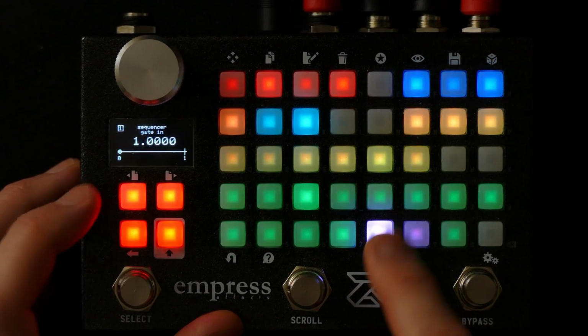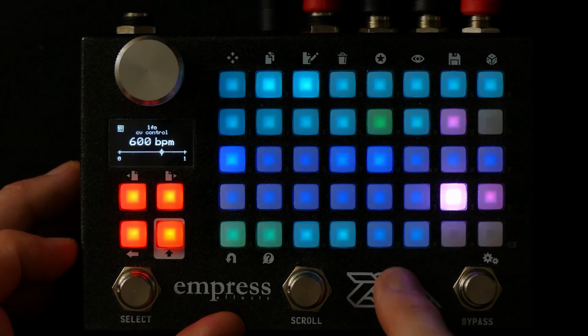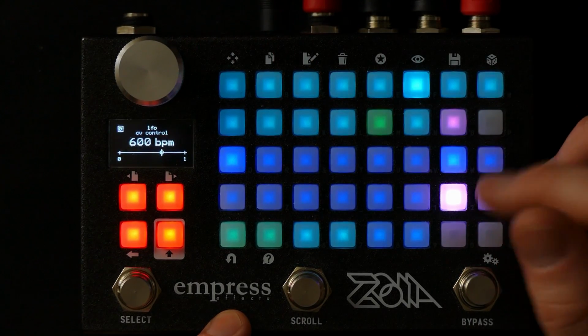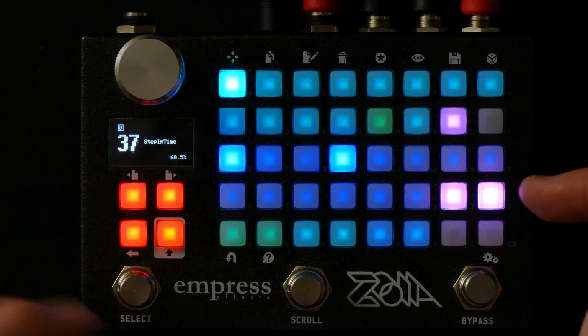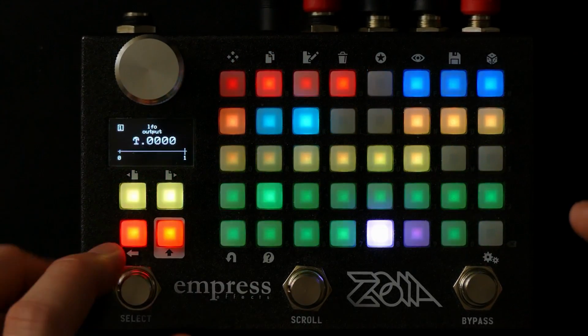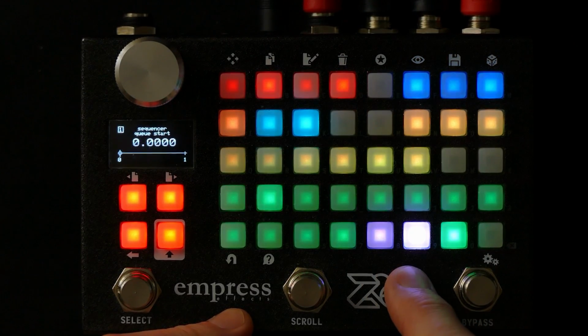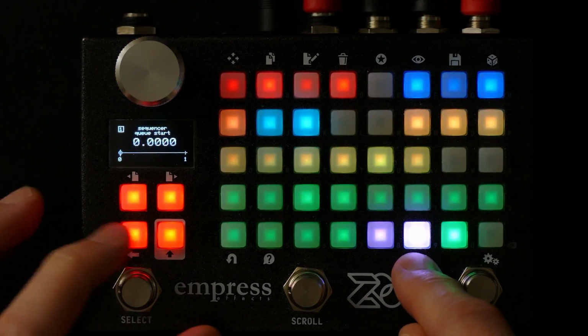Now the gate input here, as you can see, it's going quite quickly. It's connected to this LFO here, which currently is running at 600 beats per minute. It's a normal square LFO, nothing fancy. And it has the Q start, which means it restarts the whole sequence.